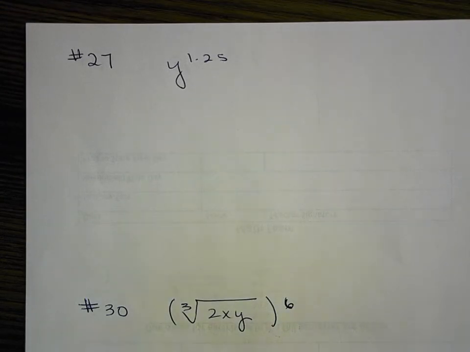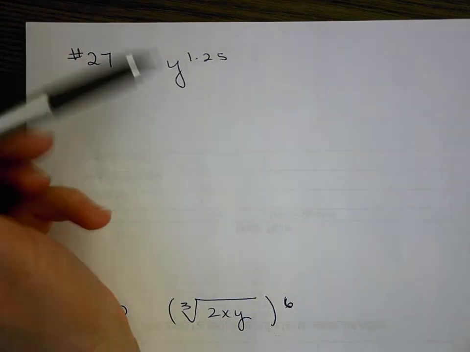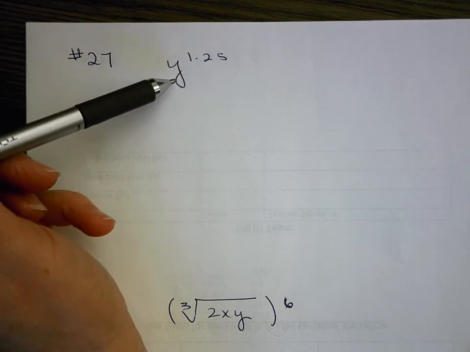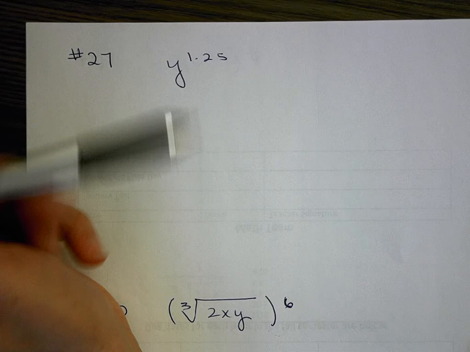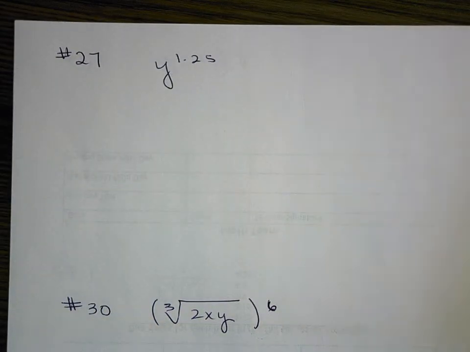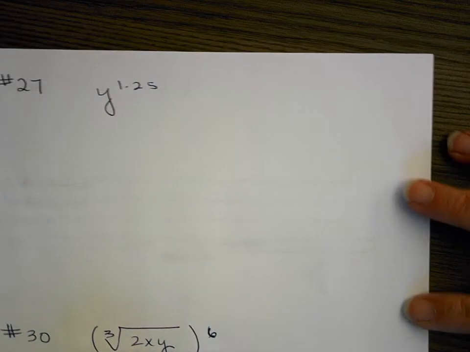Okay, so for 27, the directions here were to rewrite from exponential form to radical form. So I know this is an exponential form because I have y to a power. So for radical form, I need to rewrite that into an improper fraction. So I'm going to just start with that piece there. So I have 1.25.